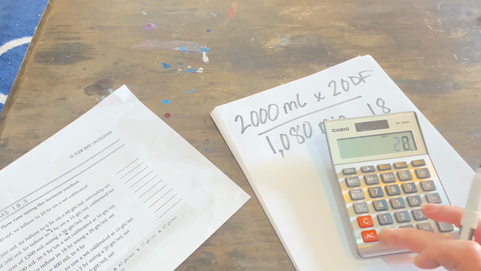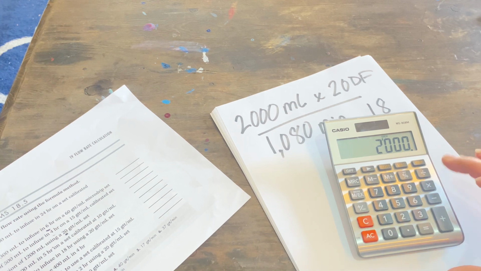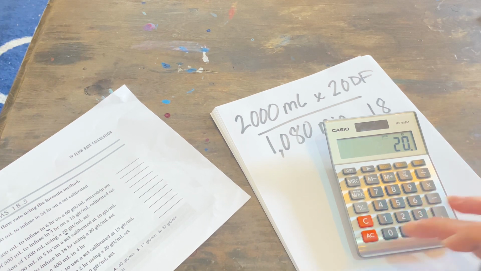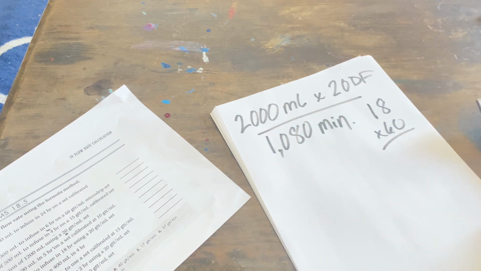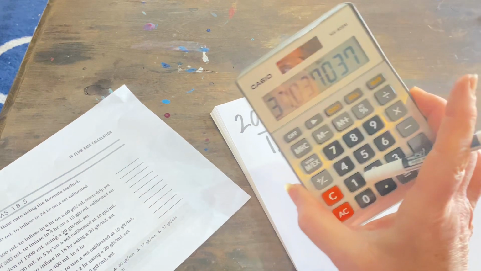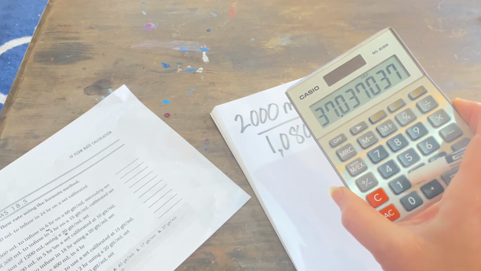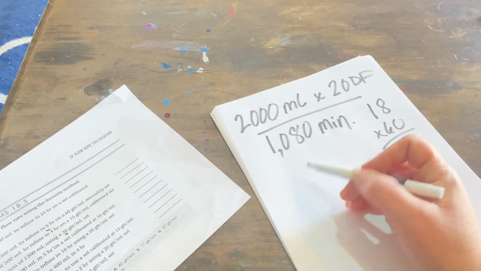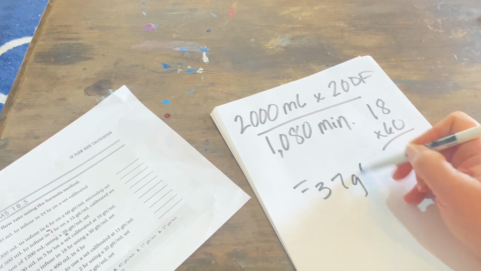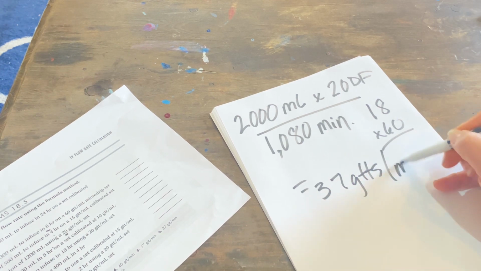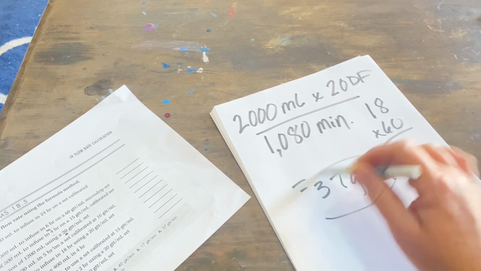All right, 2,000 times 20 equals, divided by 1,080, yeah. Okay, it's 37. And look, we know that ain't going up, you see? So we just going to put 37. Somewhere inside herself, she will have to be okay with that. 37 drops per minute.